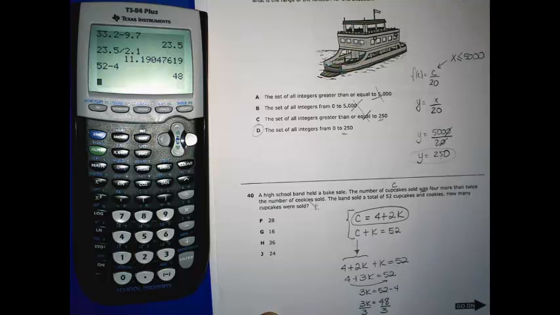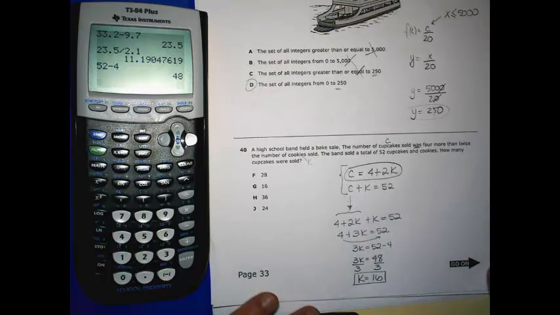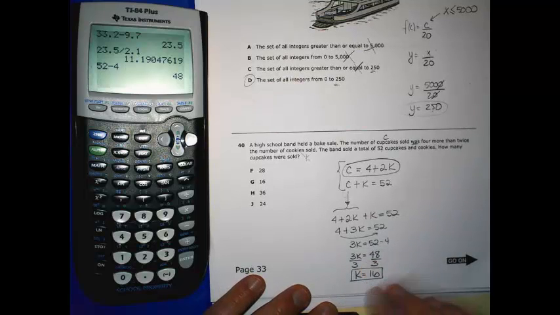Now you need to be very careful. Sorry, you were not able to see this, but basically I did move the 4 over there, got 52 minus 4, and then 52 minus 4 is 48, then I divide both sides by 3, got 16.